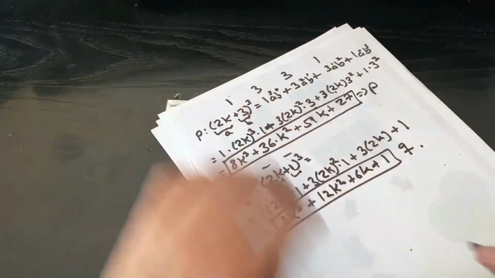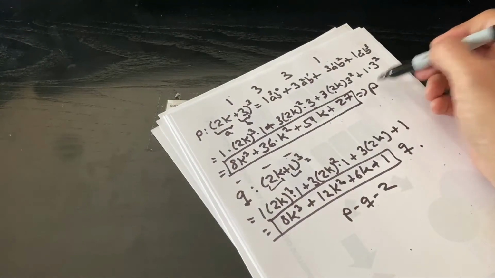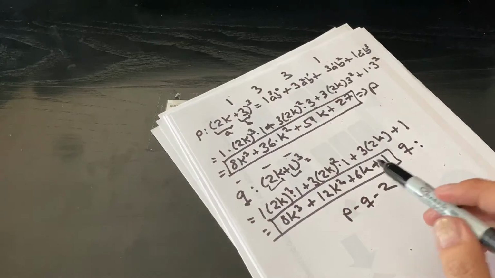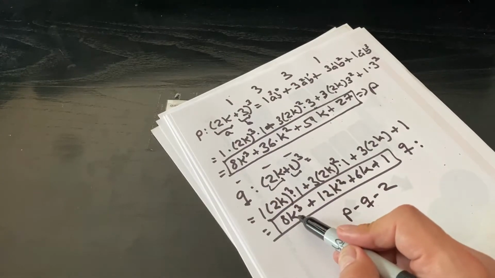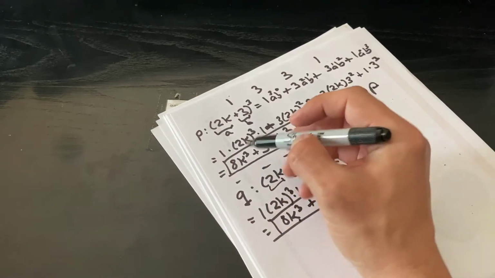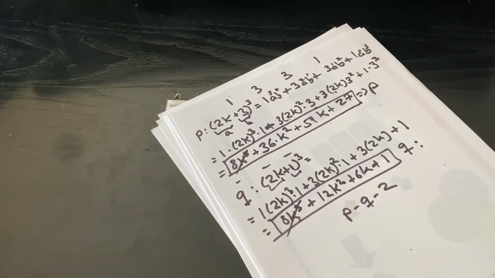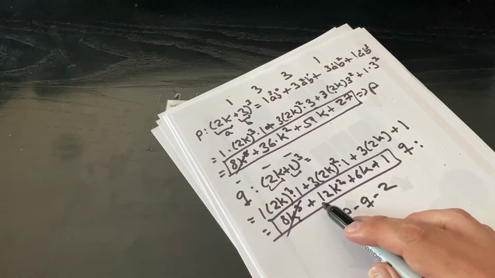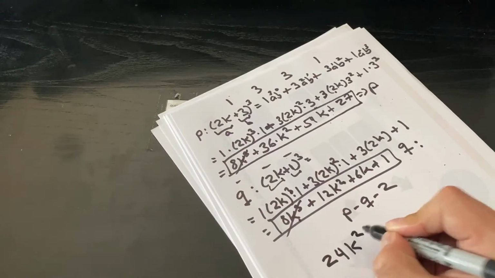Now, the original formula they gave us was p minus q minus 2. So p minus q, right? Let's see, do we have like items that we can subtract easily? Yes, we do. We have 8k cubed and 8k cubed. So since subtracting, this minus that goes away. Then 36k squared minus 12k squared gives us 24k squared.